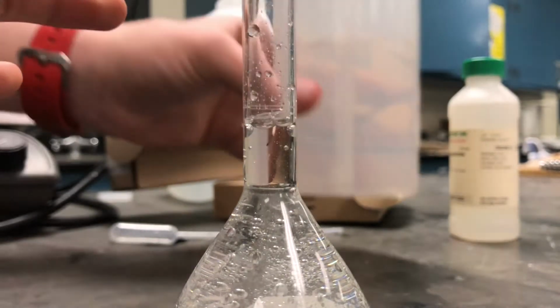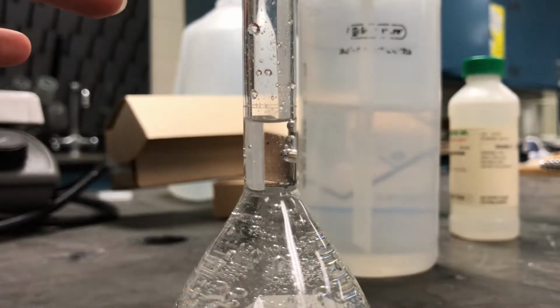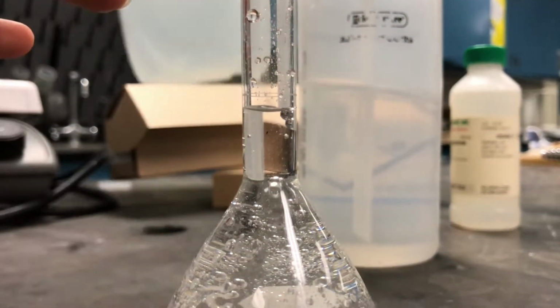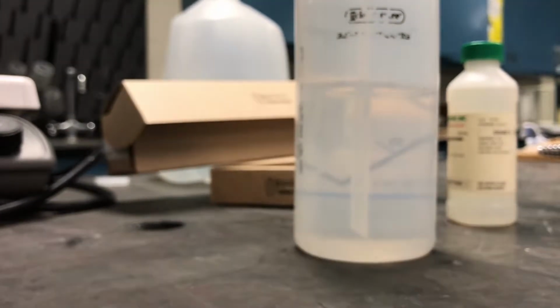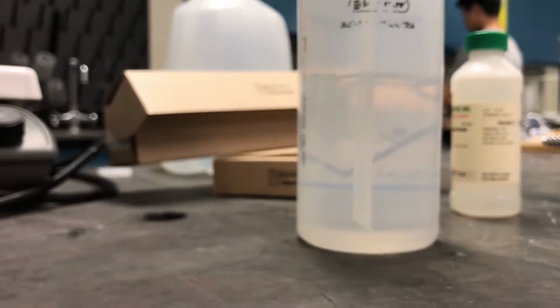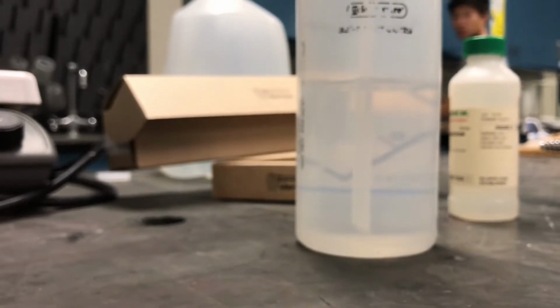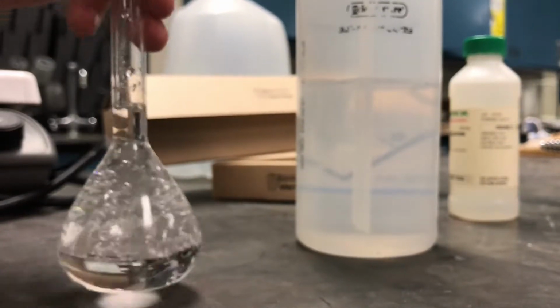During the process of adding distilled water, some bubbles formed in the volumetric flask, which could prevent the solution from being exactly 50 milliliters. In order to get rid of the bubbles, the volumetric flask was gently tapped on the table in order to get the bubbles to float to the surface.